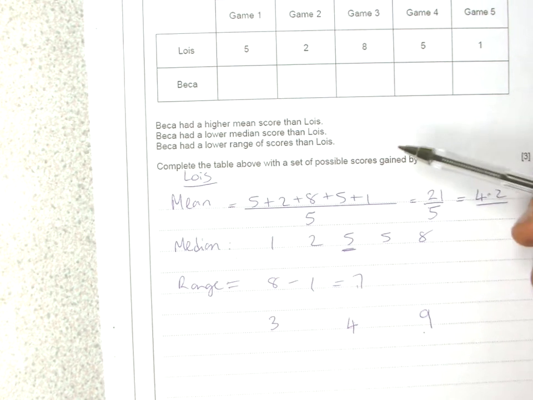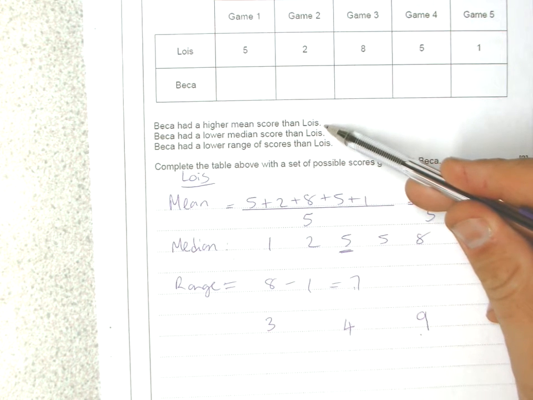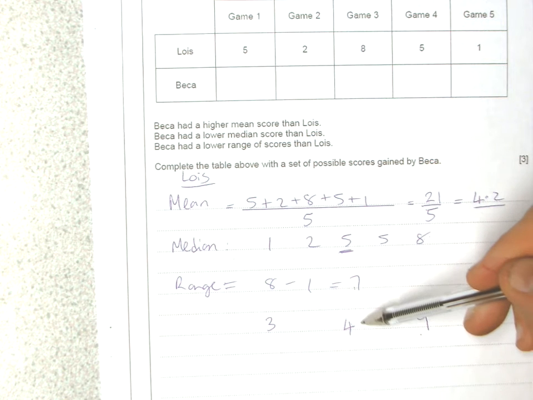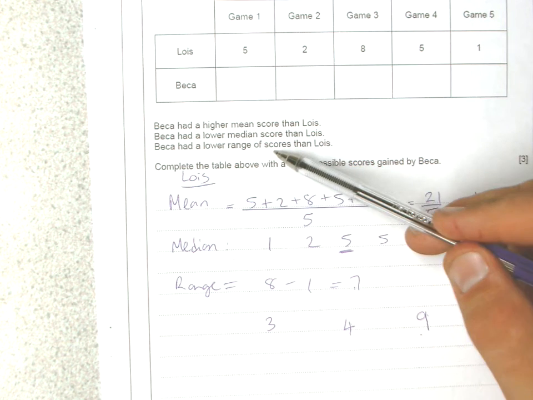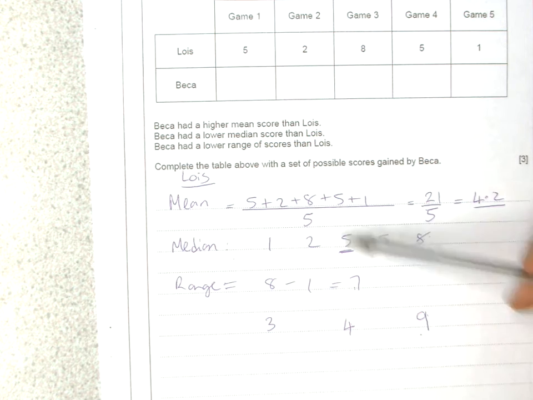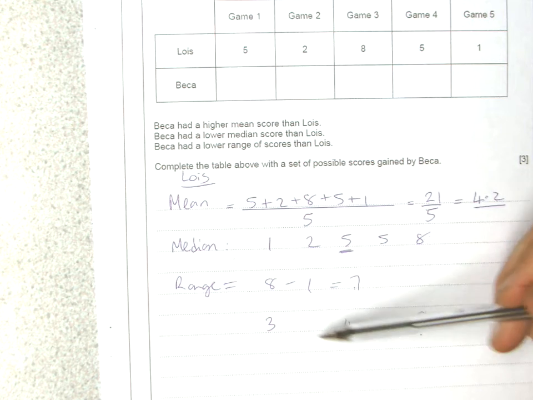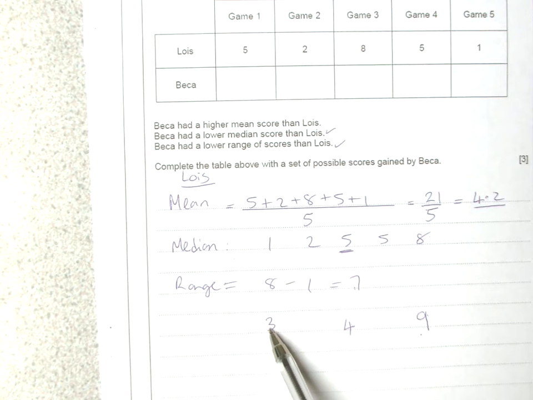So let's see what we've met so far. The first objective was to get a higher mean. Well, I'm trying to do that by increasing that by 1, but obviously I had to reduce this by 1, so that's sort of cancelled it out. Becca had a lower range of scores than Lois, so by making this 3 here, I'm making the range lower, so I tick that box, and I've also ticked this box. But the good thing is as well, if I'm increasing the lowest number to 3, that's going to have a knock-on effect to the mean, isn't it?